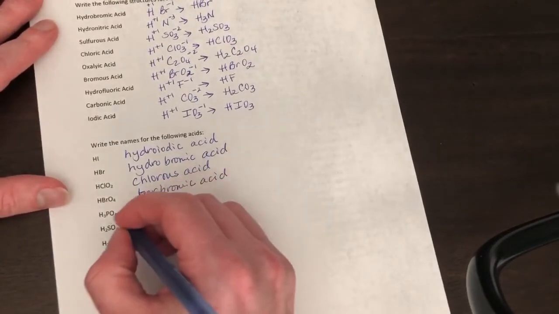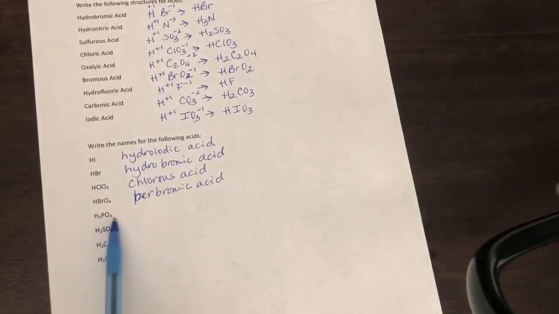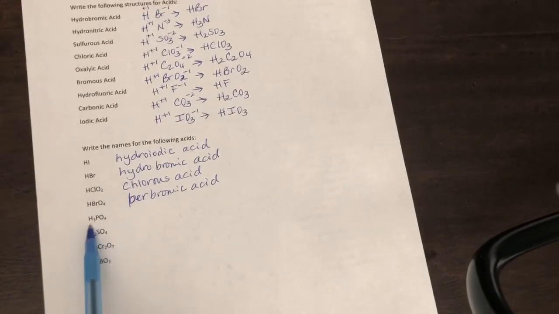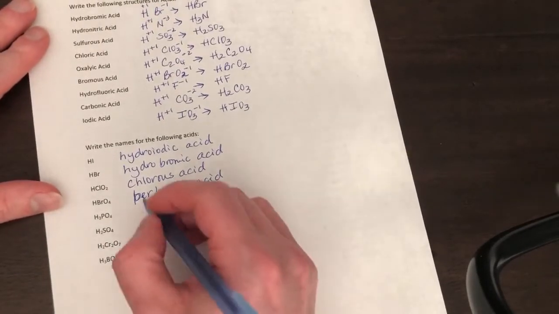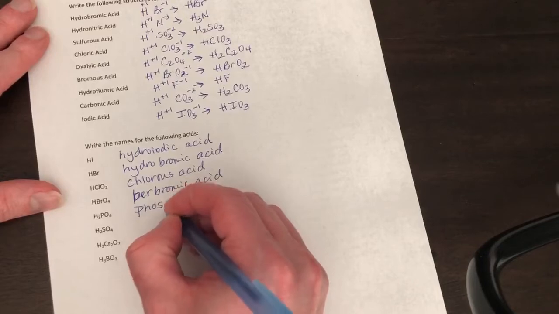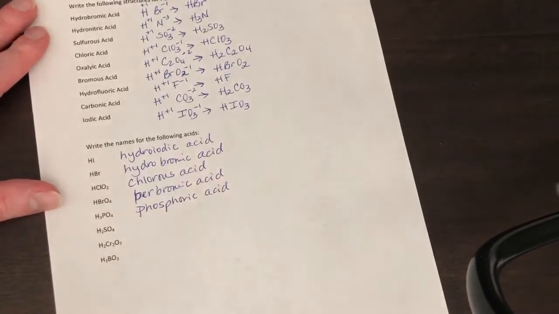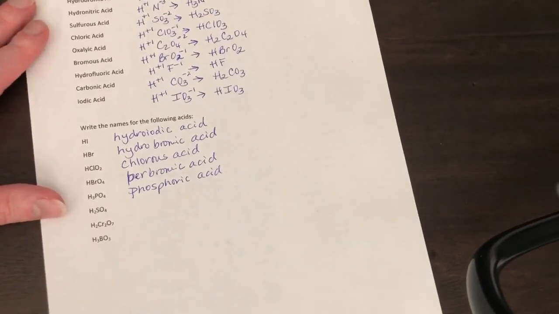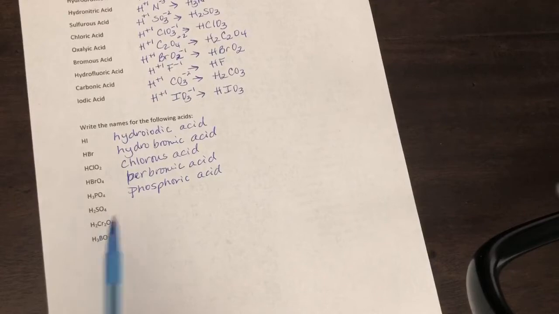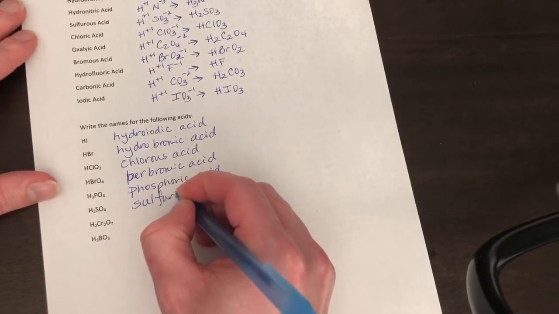H3PO4. PO4, so first of all, there's 3 elements in it. The 3 comes from the crisscross. Okay, PO4 is phosphate. We're going to change it to IC, so it's phosphoric acid, or if you say phosphic acid, same thing. H2SO4. SO4 is the sulfate ion. So ATE goes with IC, so it's sulfuric acid.